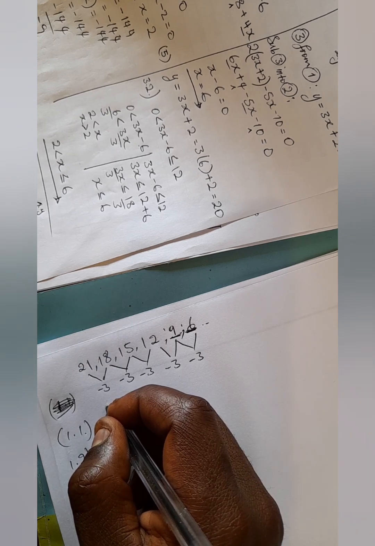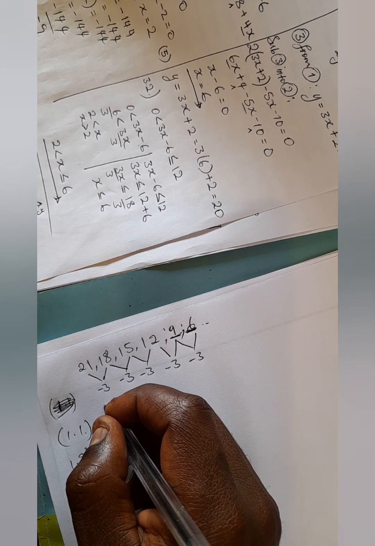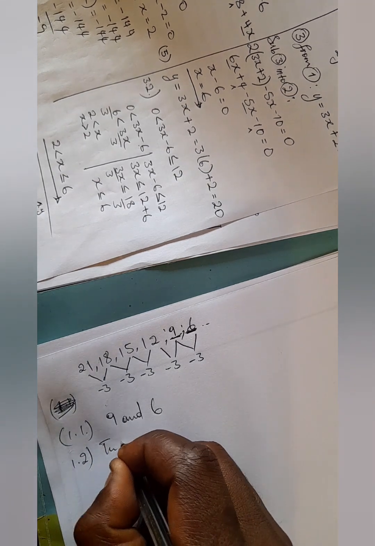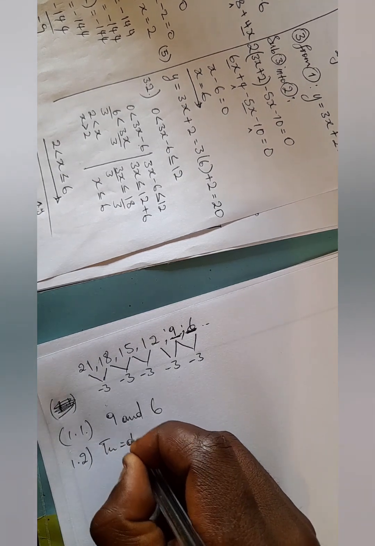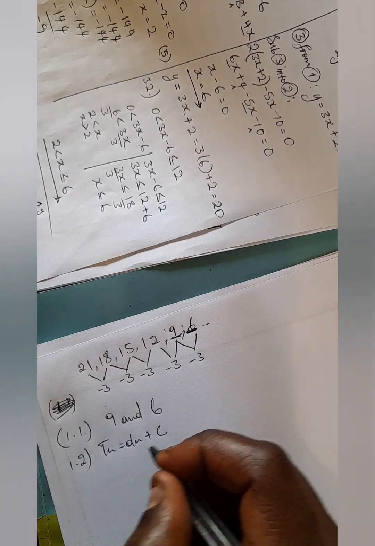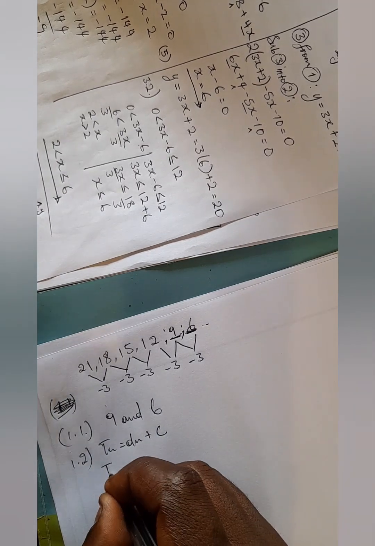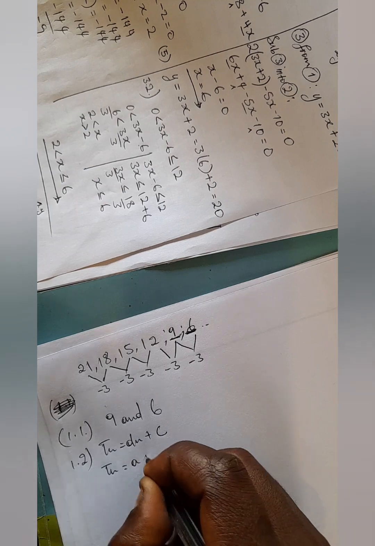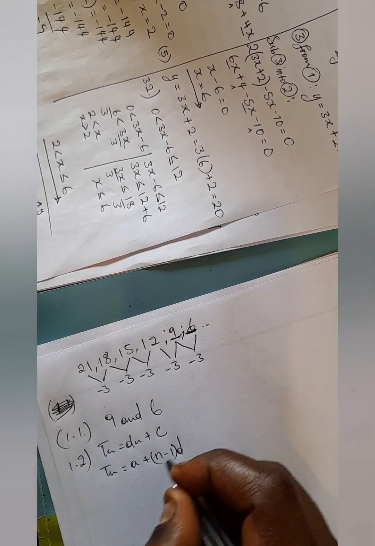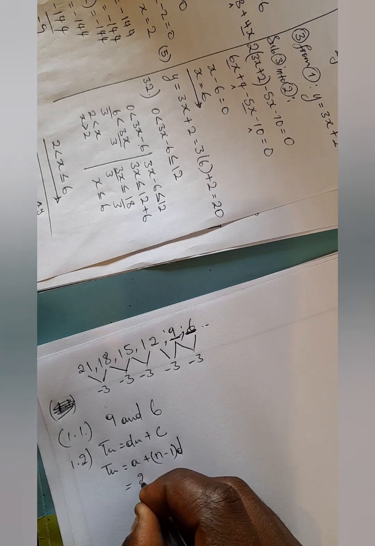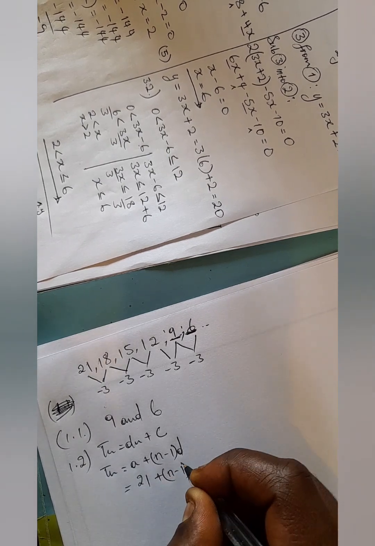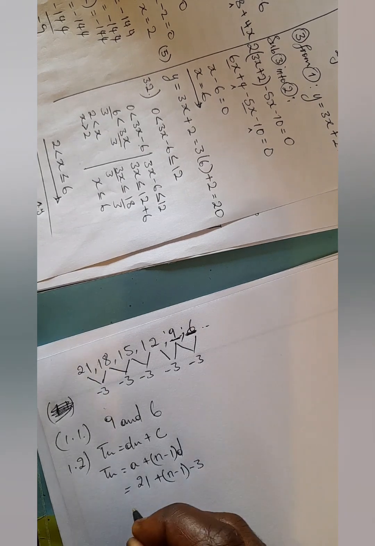Determine the expression for the general nth term in the form Tn equals Dn plus C. Remember the nth term is found by a plus n minus 1 times the common difference. So the first term is 21 plus n minus 1, common difference is negative 3.